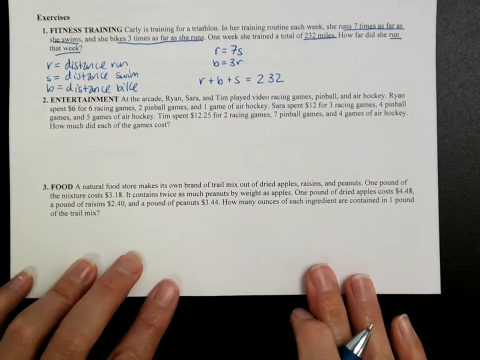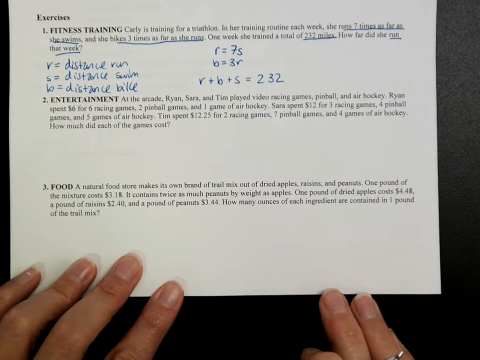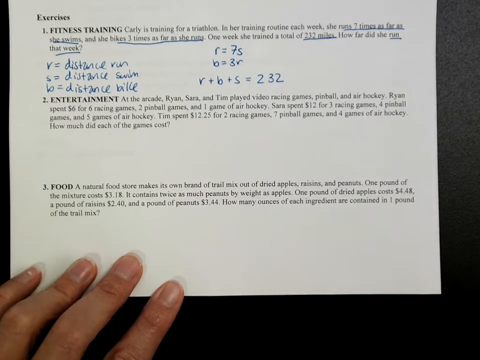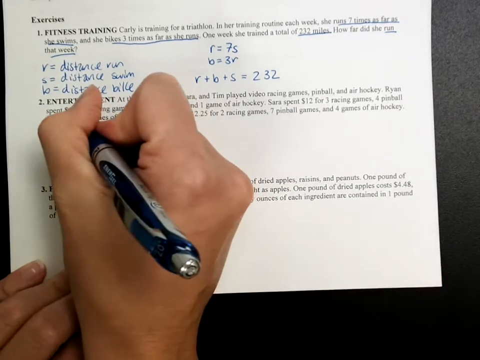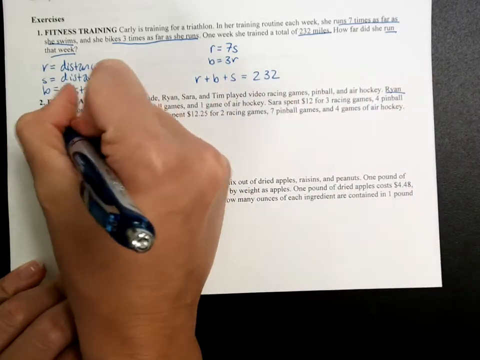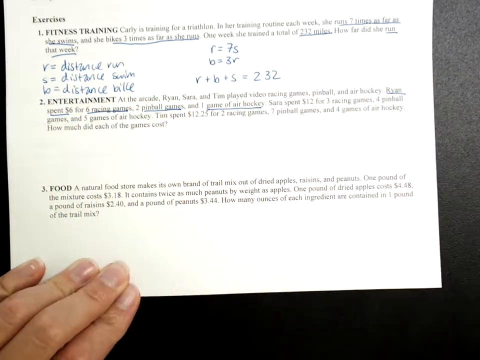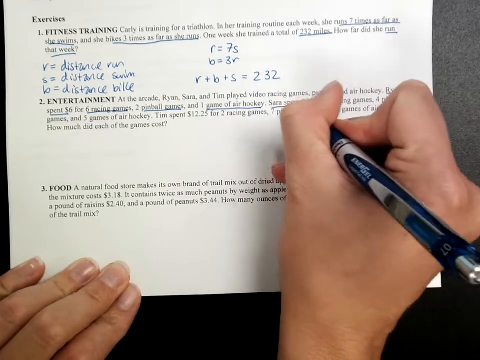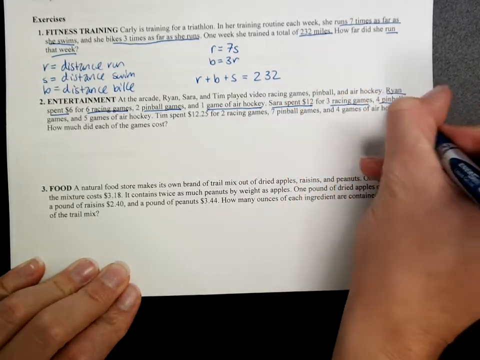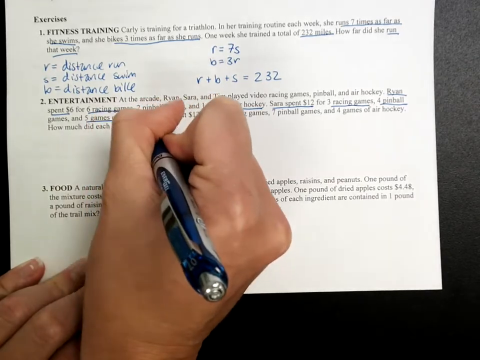Question number 2. At the arcade, Ryan, Sarah, and Tim played racing games, pinball, and air hockey. Ryan spent $6 for 6 racing games, 2 pinball games, and 1 game of air hockey. Sarah spent $12 for 3 racing games, 4 pinball games, and 5 games of air hockey.